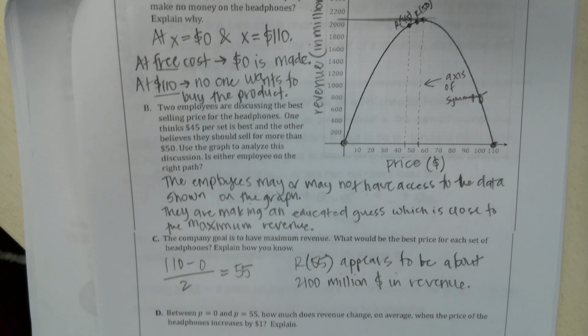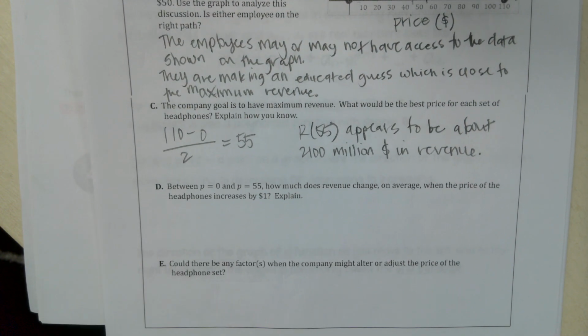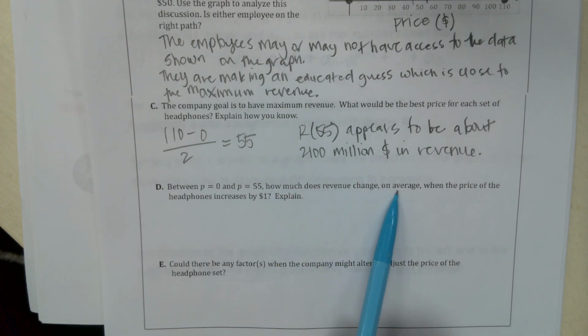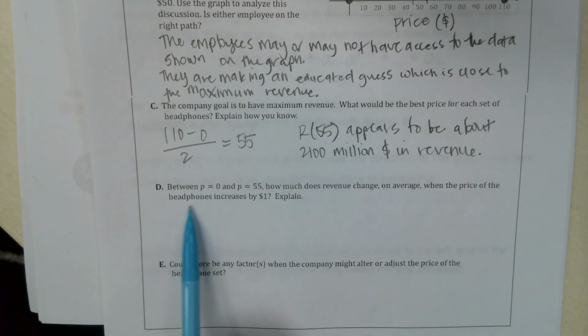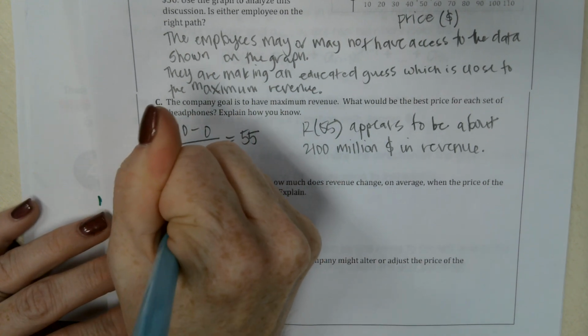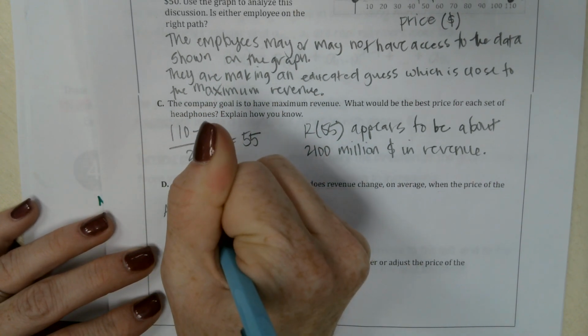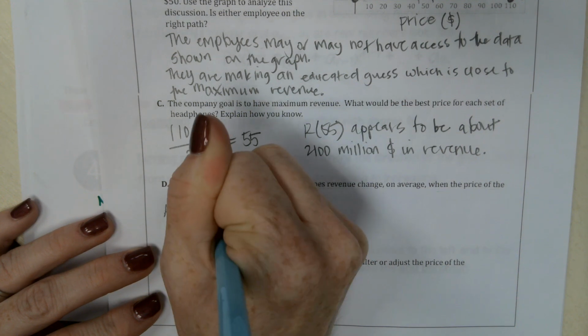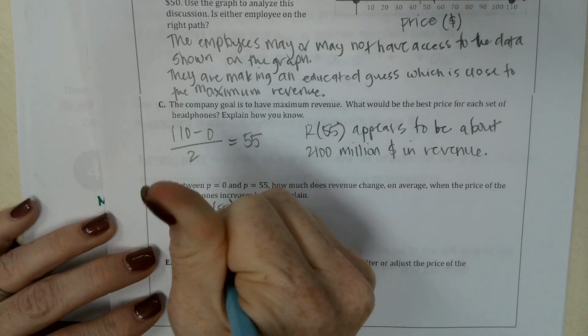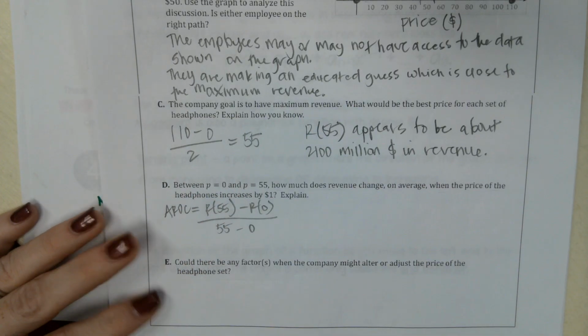All right. Now, between P equals 0 and P equals 55, how much does the revenue change on average when the price of the headphones increases by $1? So on average, how much am I going up and over? So what I'm going to do is calculate the average rate of change: R of 55 minus R of 0 over 55 minus 0.